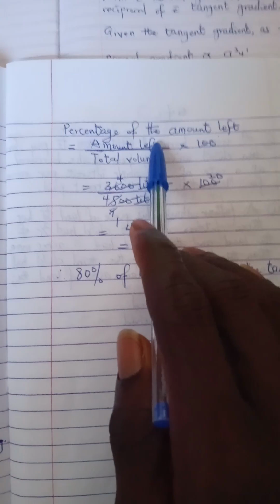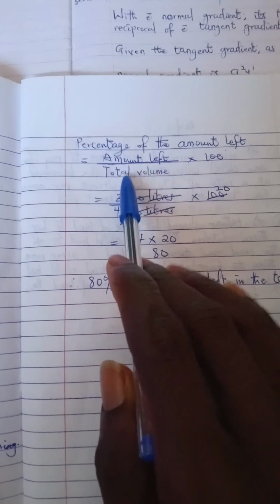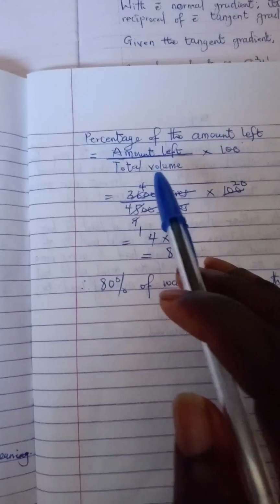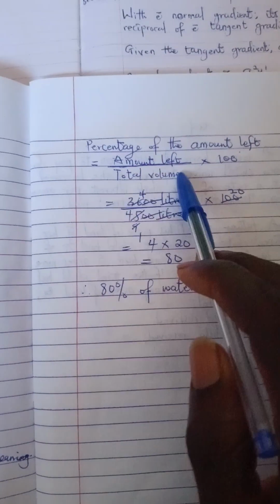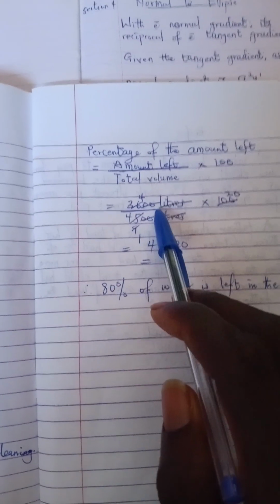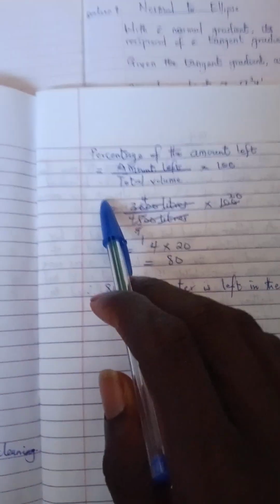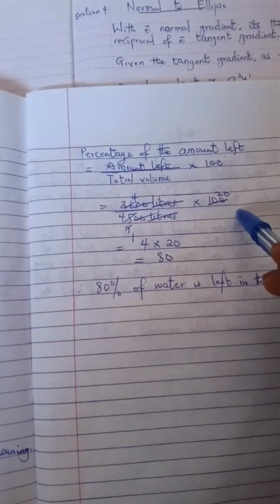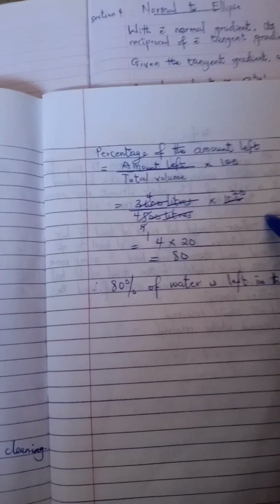And to calculate the percentage, it is the amount left over the total volume times 100. The amount left. How much was left? When we calculated, we had 3,600 liters. And we want the percentage left. So that is going to be the amount left, which is 3,600 liters, all divided by the total volume, which is 4,500 liters, times 100. Times 100 because we are leaving it in percentage.